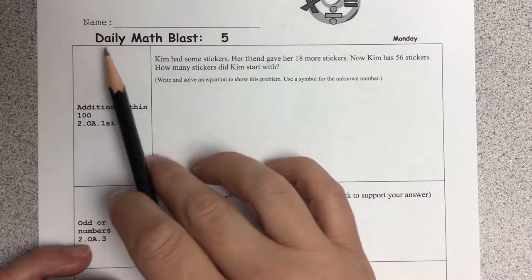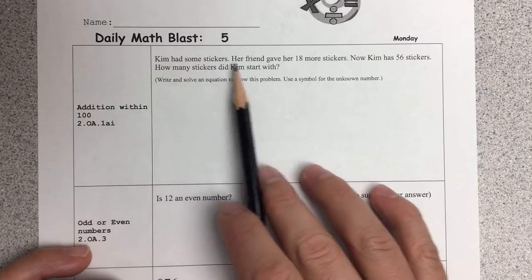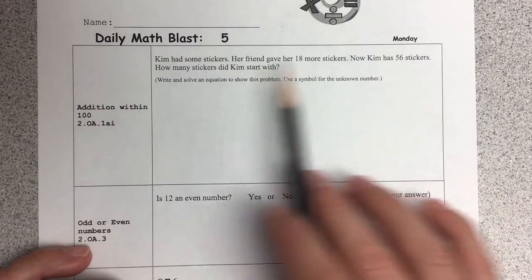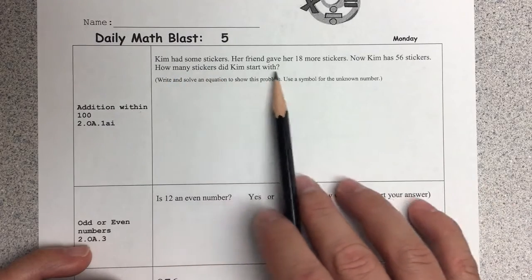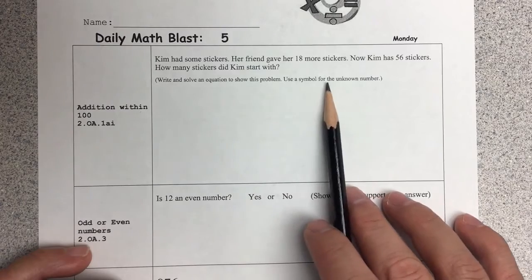Hello. Daily Math Blast 5, Addition Within 100. Kim had some stickers. Her friend gave her 18 more stickers. Now Kim has 56 stickers. How many stickers did Kim start with? Write and solve an equation to show this problem. Use a symbol for the unknown number.